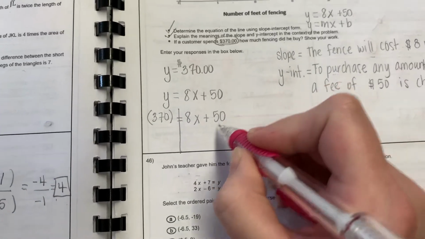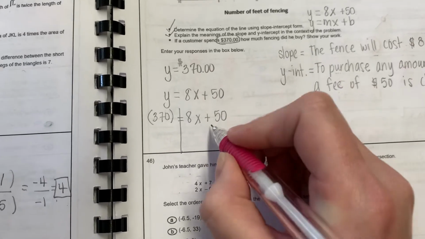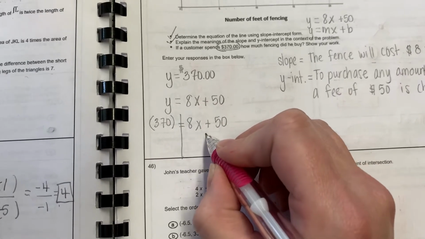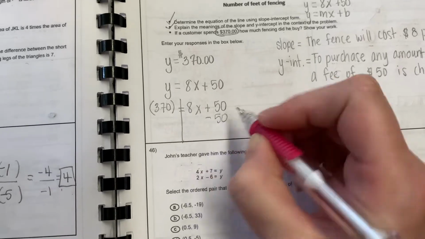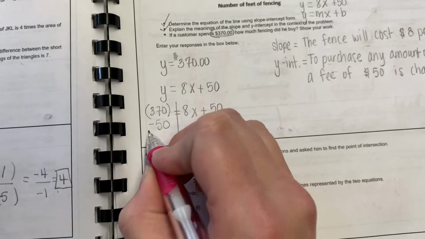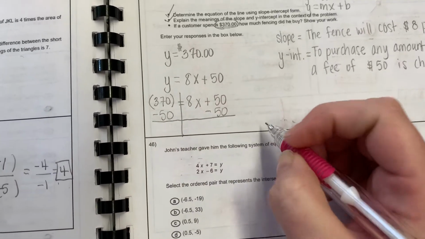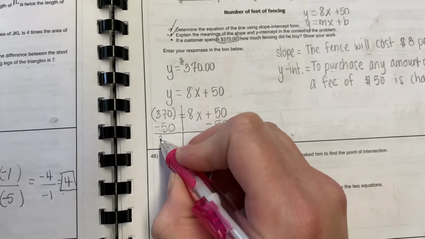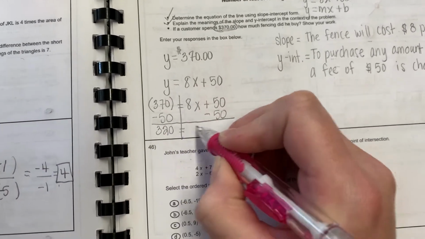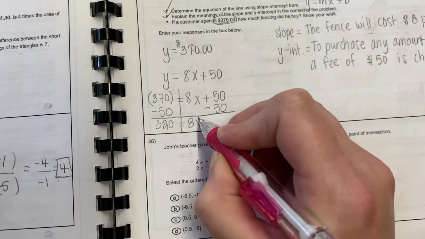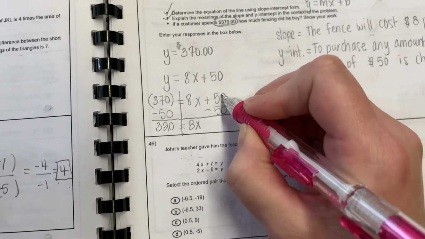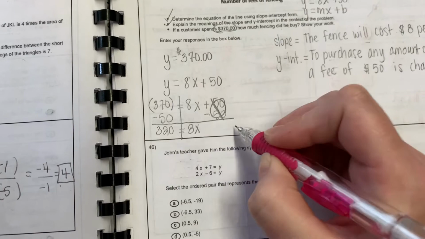First step is to get rid of your constant that's on the same side as your variable. It's a 50, so the opposite of positive 50 is negative 50. So I'm going to put that on both sides of my equal sign. 370 minus 50 is 320. On the right, I have 8x left over because positive 50 and negative 50 is my zero pair.